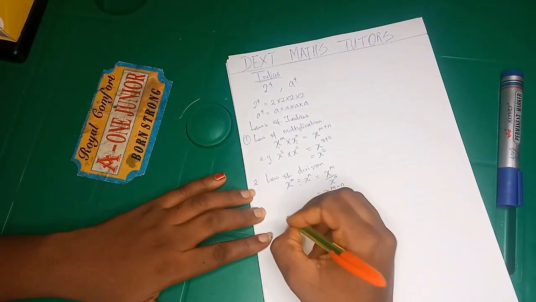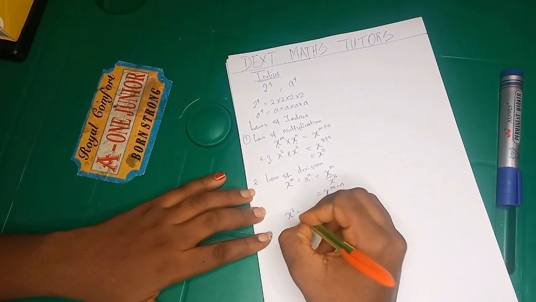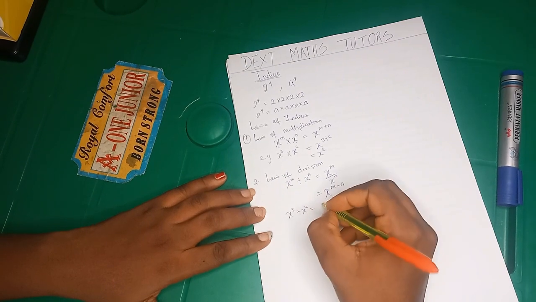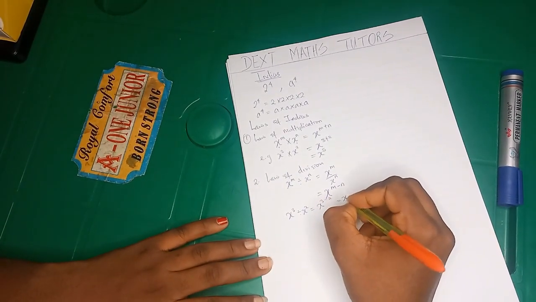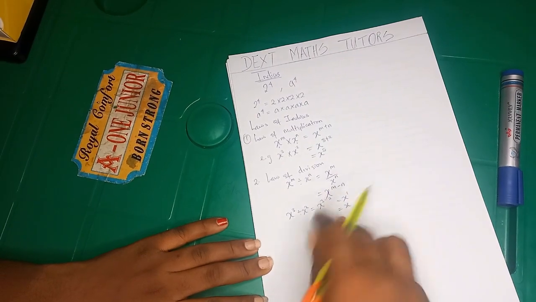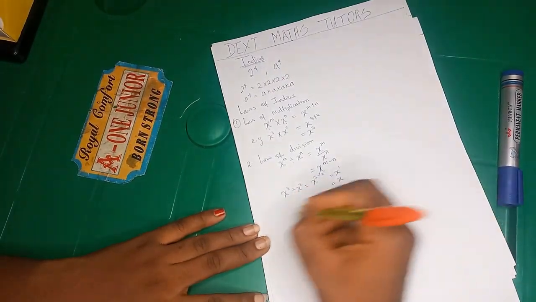Just like what we did here, x raised to the power 3 divided by x raised to the power 2 is the same thing as x raised to the power 3 minus 2, which is the same thing as x raised to the power 1, which is still x. Do you get it? Is it simple enough? So let's move to the next one.